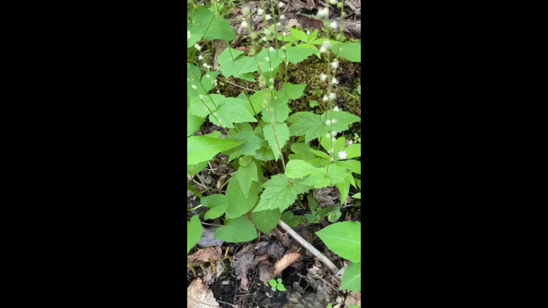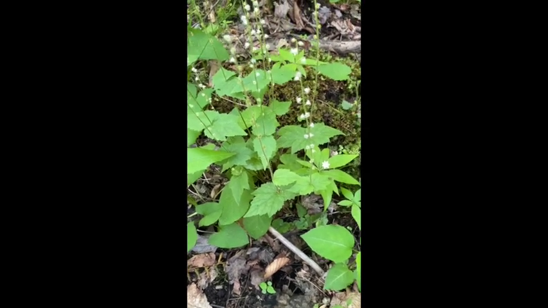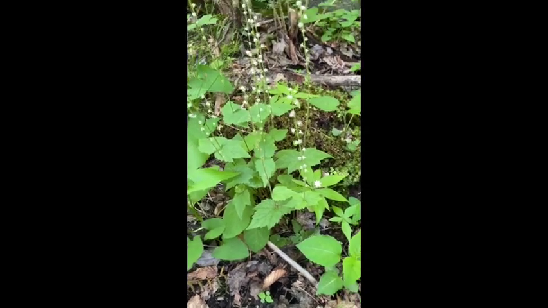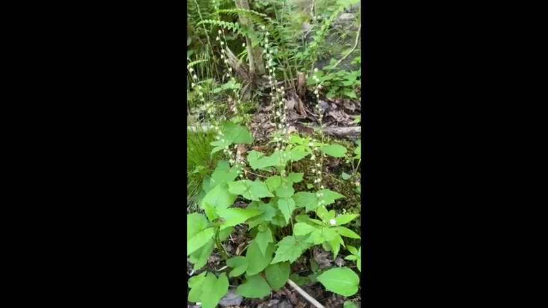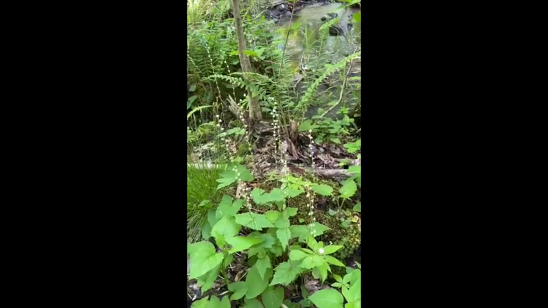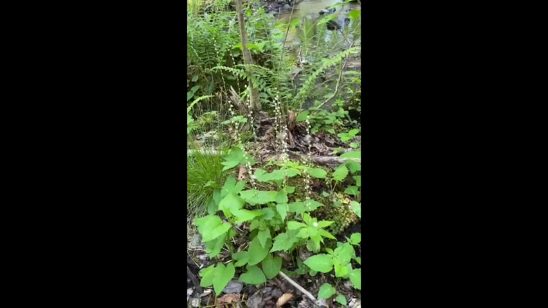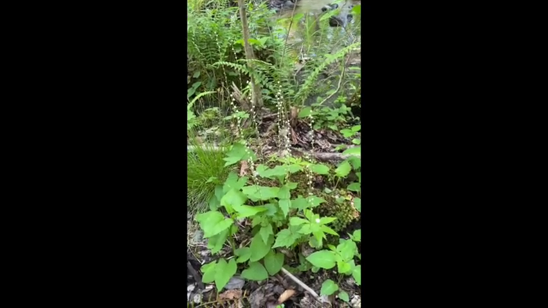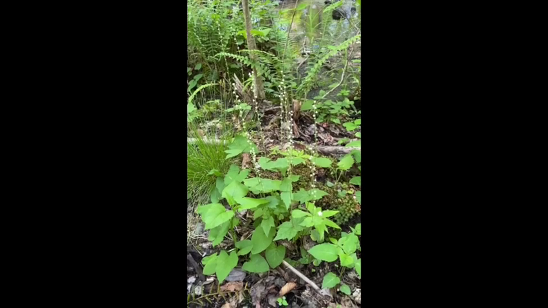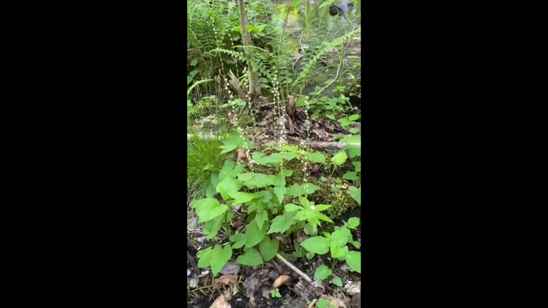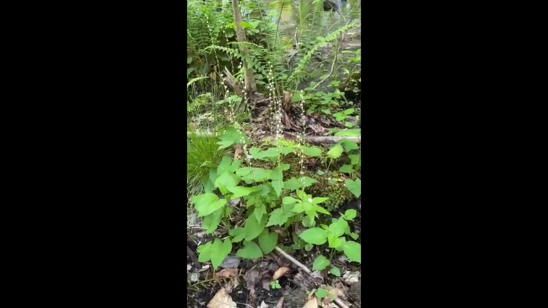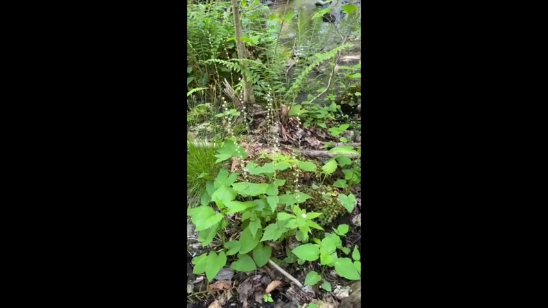And the scientific name is Mitella diphylla, and the diphylla refers to the 2 leaves, the 2 partner leaves on the stem. There's more leaves down below, but as the flower grows, there's only 2 leaves on the stem in the middle. It's in the saxifrage family, just like foam flower, so they have the same botanical family. The families are usually about their reproductive systems.